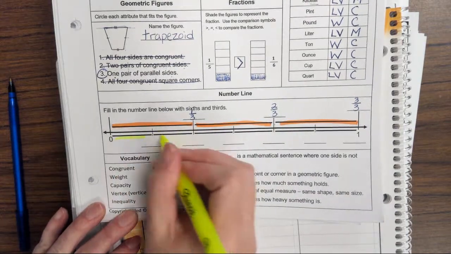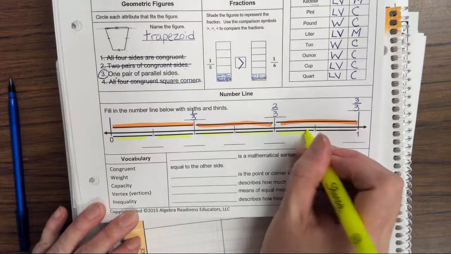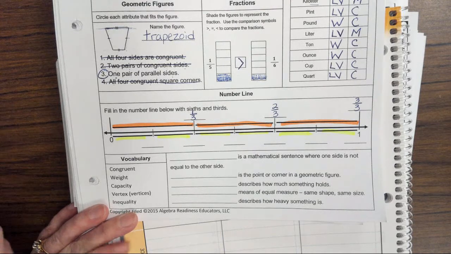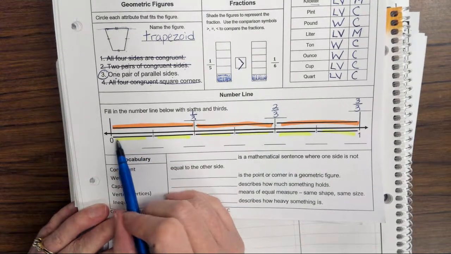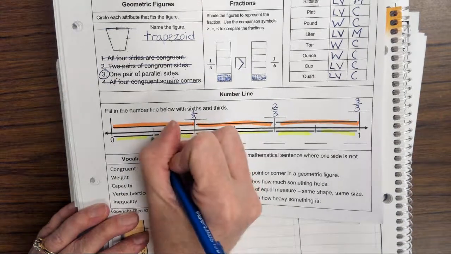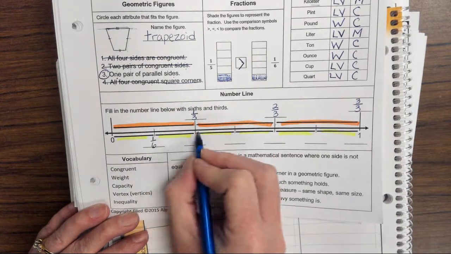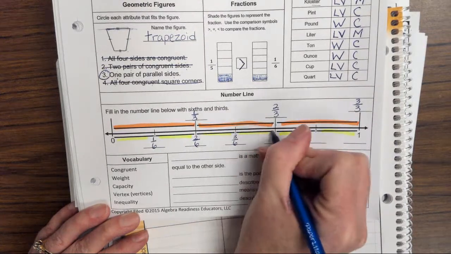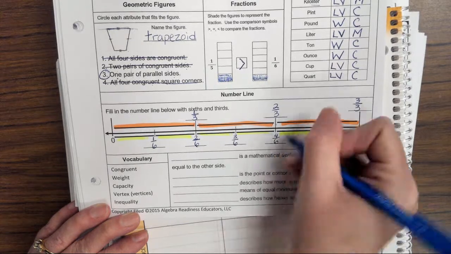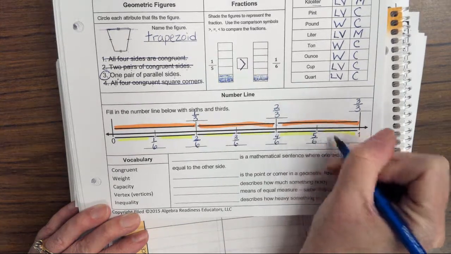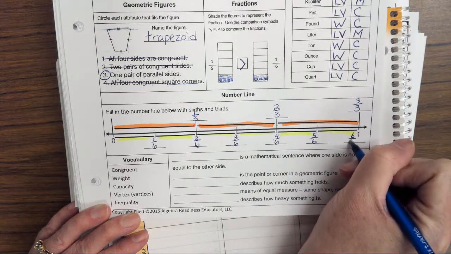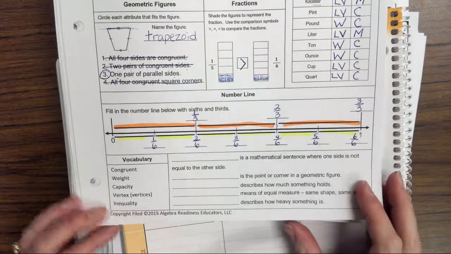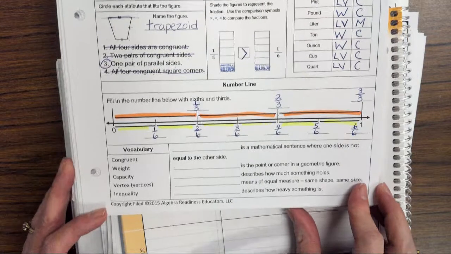Along the bottom, we have 1, 2, 3, 4, 5, 6 parts. So that means the line has been cut into 6 pieces, or 1/6. So we've gone 1/6, 1 out of 6 parts, 2/6, 3/6, 4/6, 5/6, and 6/6. 6 out of 6 parts, which is the entire line here, one whole line.